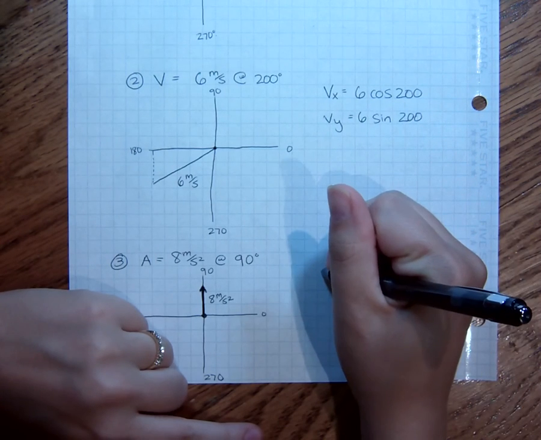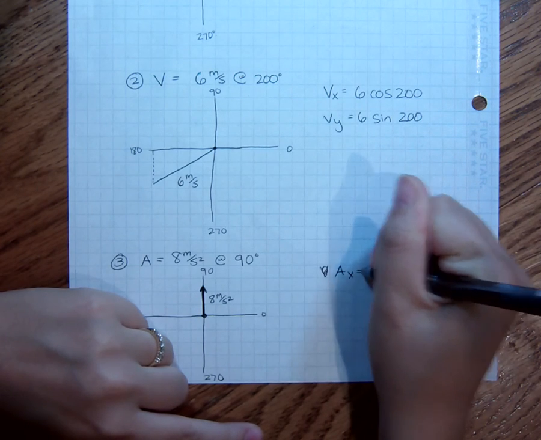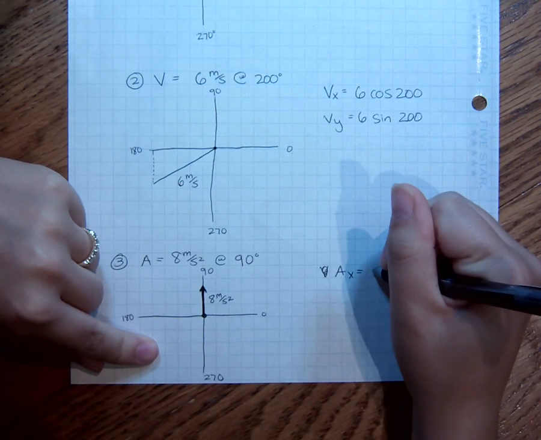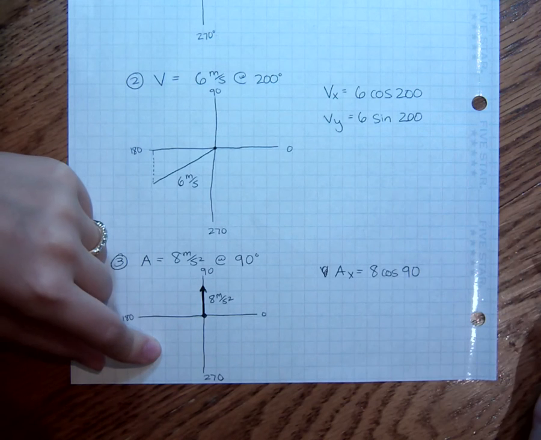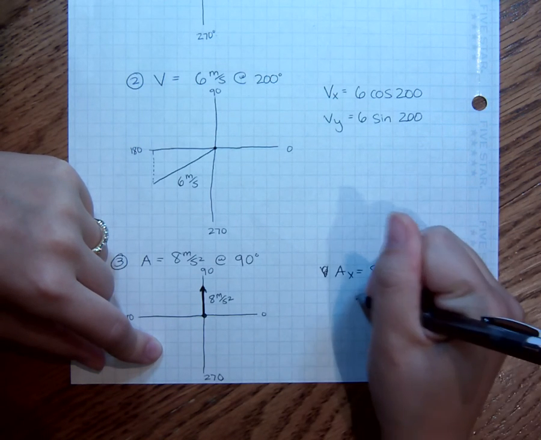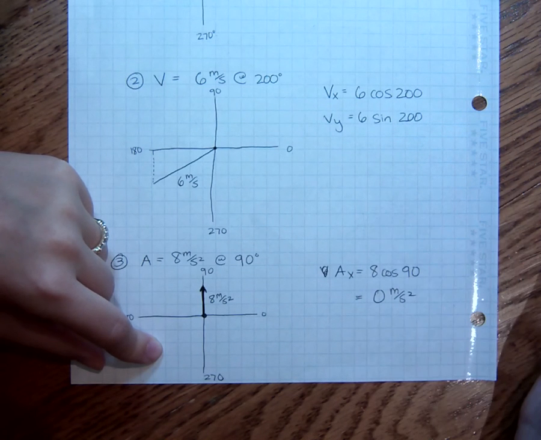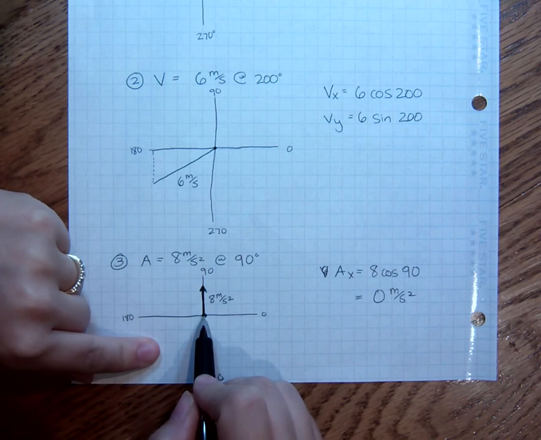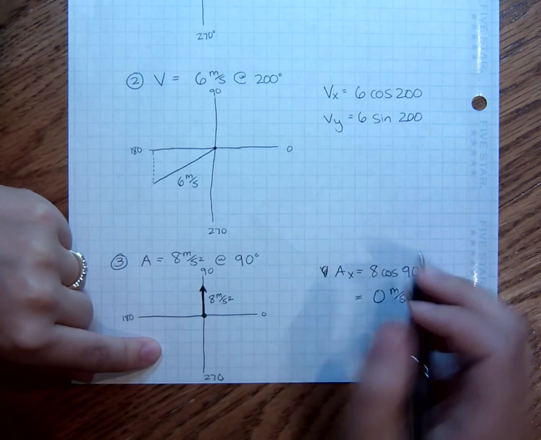What is the x component of this vector? Well, we could put it in the formula. And if you put that in your calculator, you're going to get an answer of 0, because this vector doesn't run any in the x direction, neither positive nor negative. It just runs straight up in the y direction.